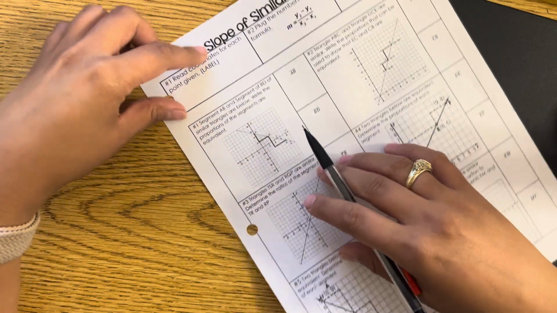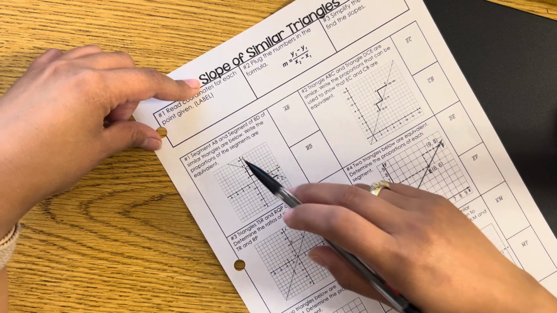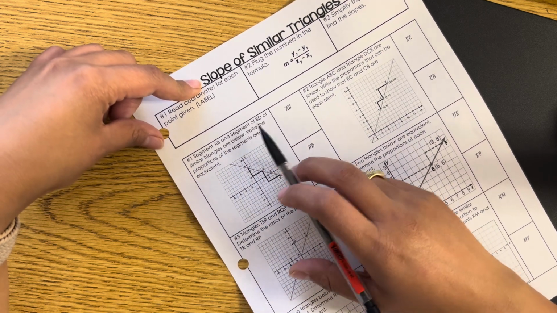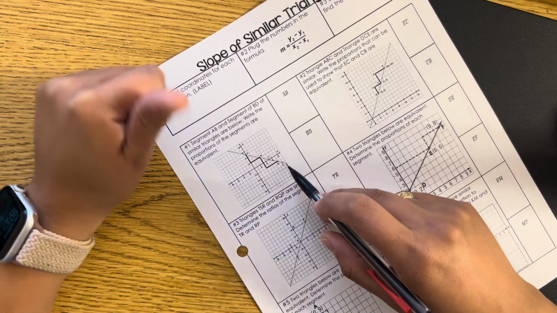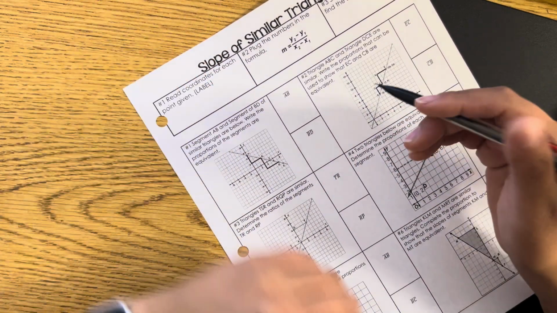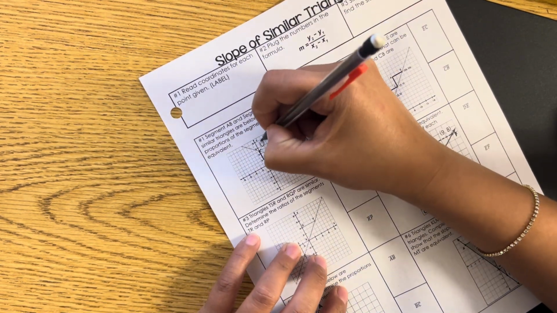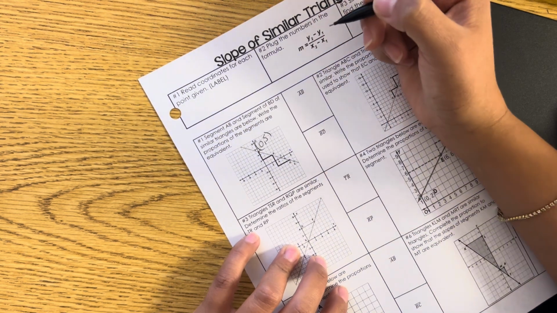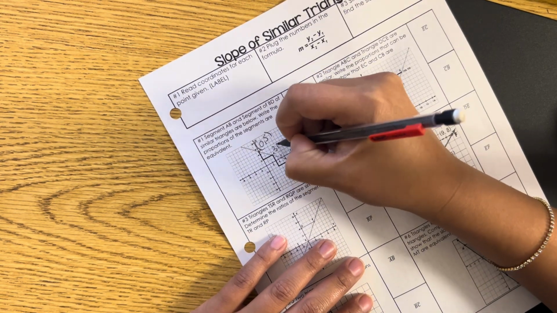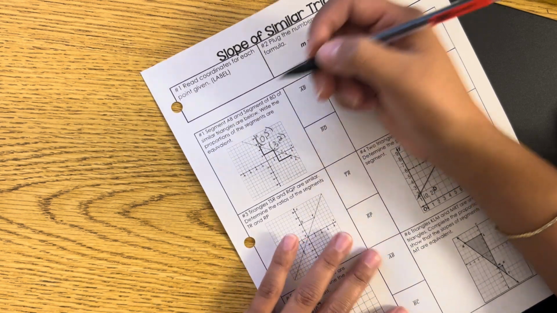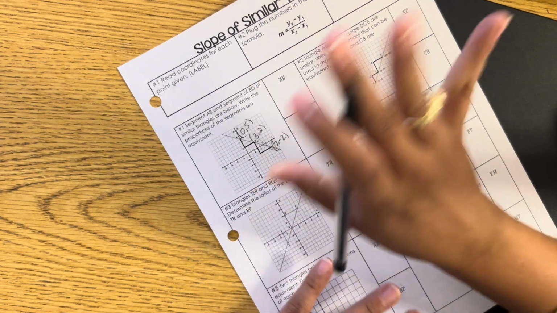So for instance, number 1, they want us to write the proportions of each line segment, and they mentioned segment AB and segment BD. So I'm going to go through and label what A, B, and D are, like what the coordinates are. So we practiced this the other day. A, the coordinate is 0, 5. That's how you write it as an ordered pair. B, the coordinate is 3, 2. So I write it as an ordered pair. And then D is 7, -2. So writing those first helps a lot.